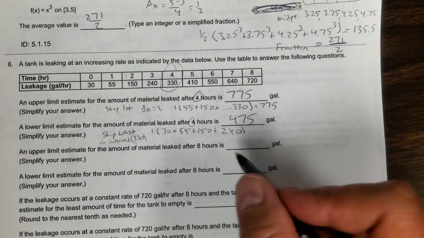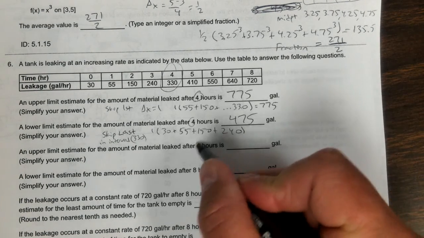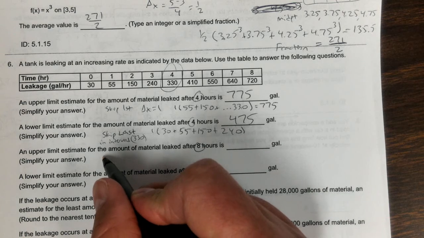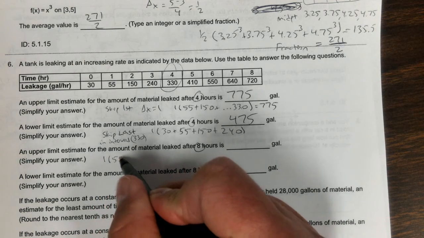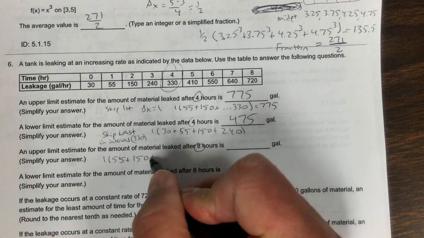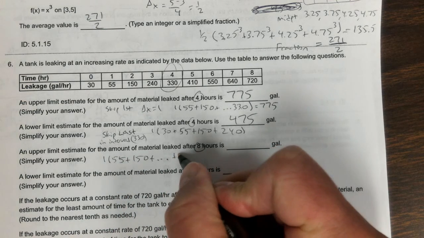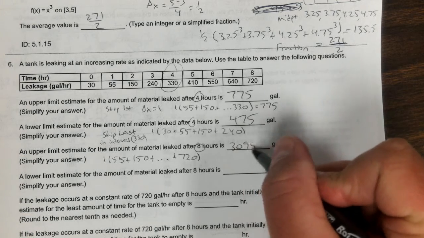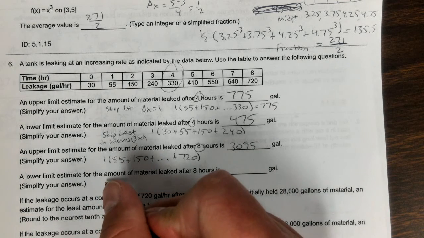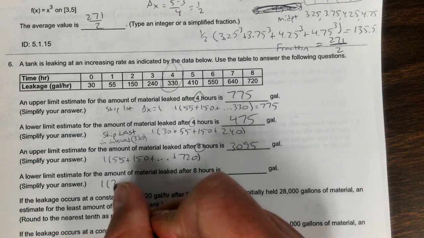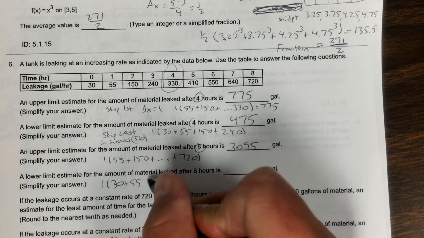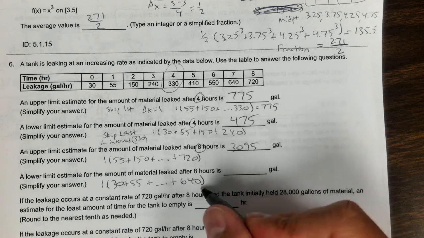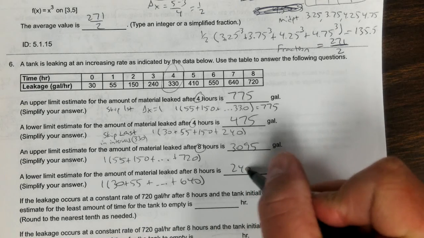Now this time we want the one for 8 hours, and so we do 1 times 55 plus 150 all the way to 720. That gives you 3095. And this time we want 1 and then 30, 55, and all the way to 640. And so that gives you 2405.